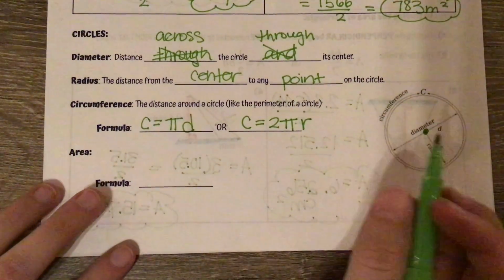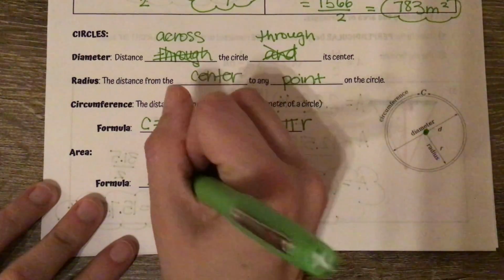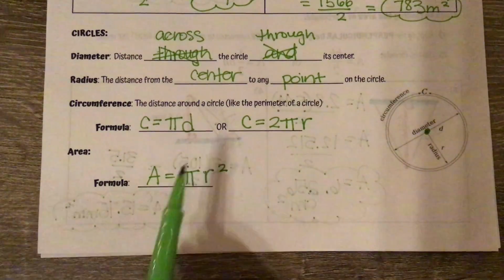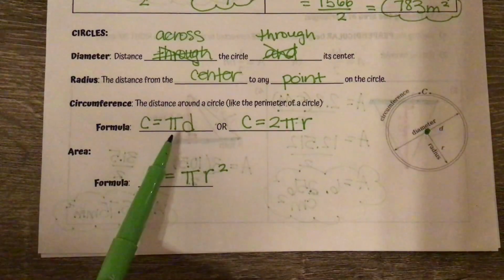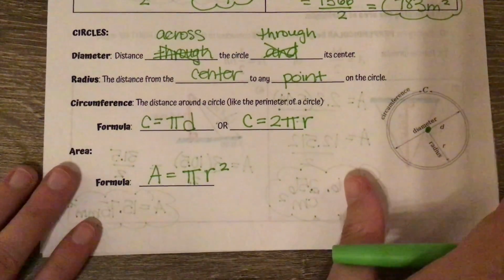And then area, you only can use radius. So area equals pi r squared. So pi times the radius squared. So if you're given the diameter, you can do the circumference formula, but for the area formula, you have to then find the radius before moving on.